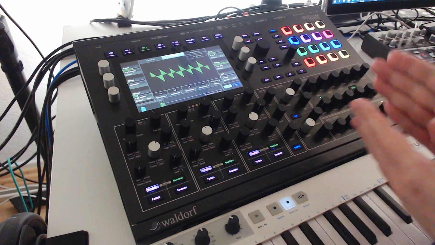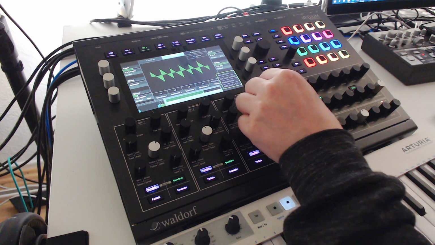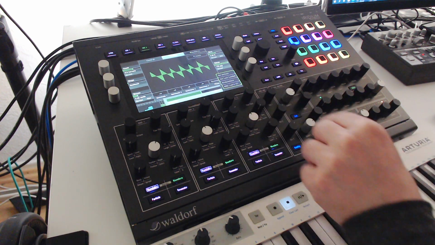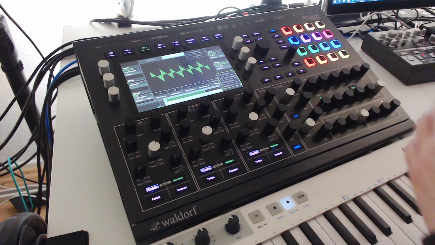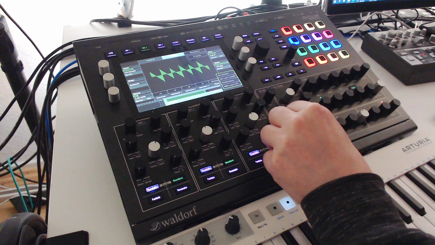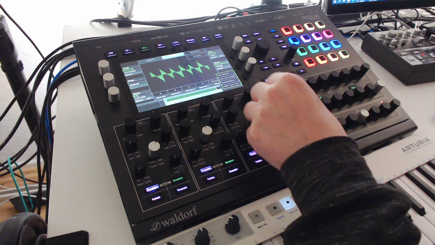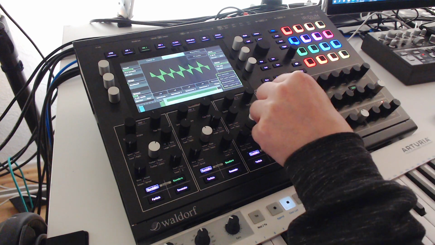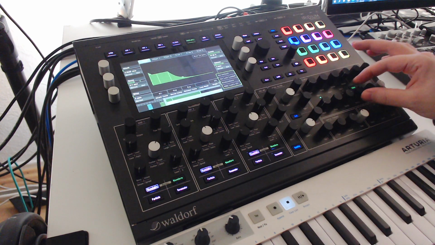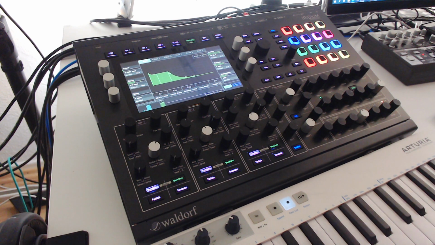Now we can start balancing again, so that all oscillators now have their space and don't overpower each other. Adding more release.